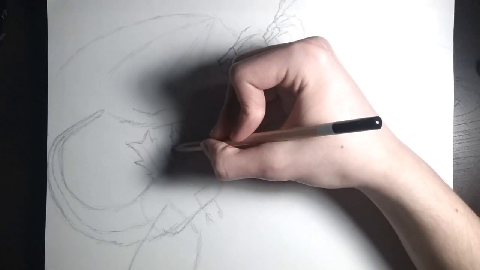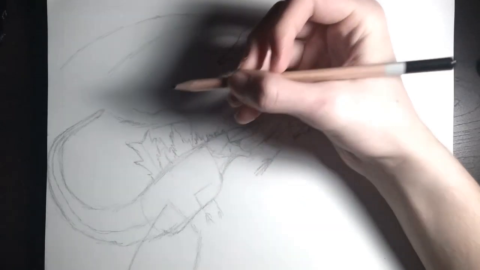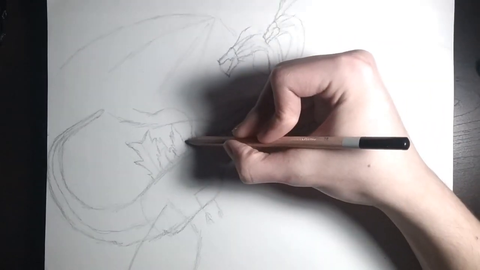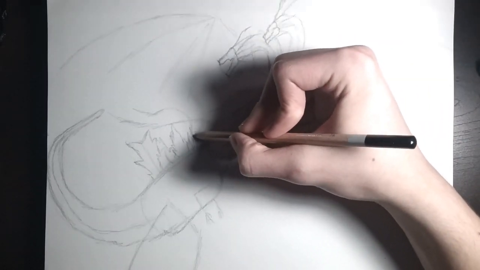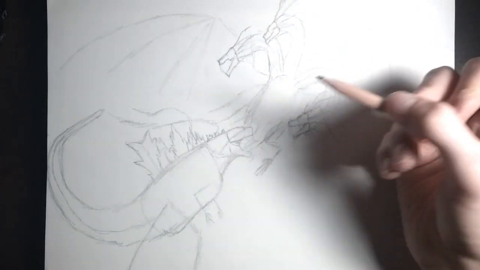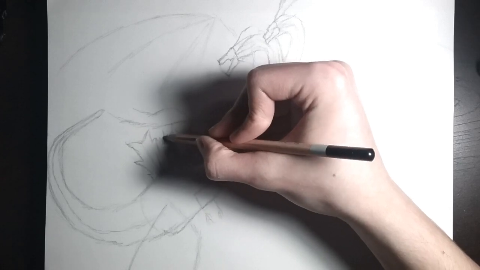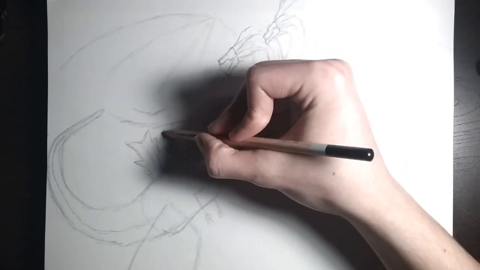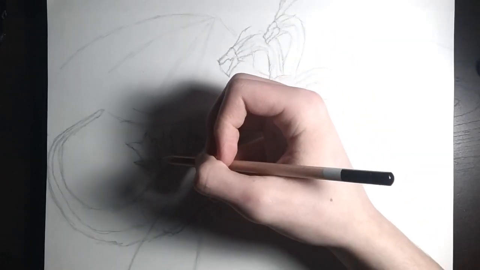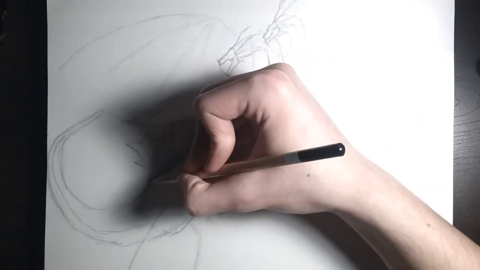You can have different ones intercrossing with another, just so we get a better sense of how many there really are. Because he doesn't have one row, he has like three rows that are all kind of a bit random. Just drawing all of them.